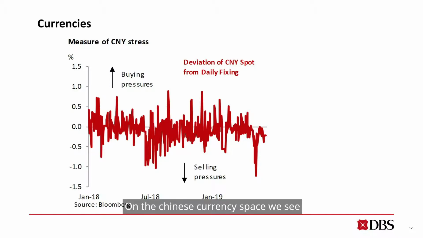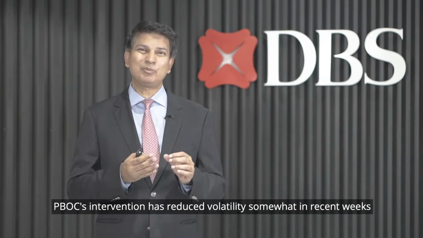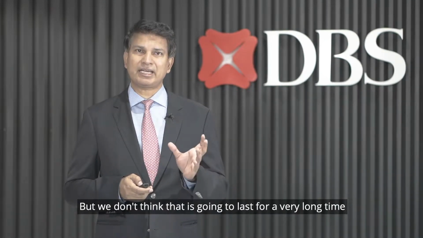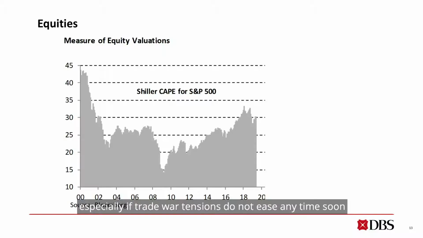On the Chinese currency space, we see that Chinese RMB volatility picked up sharply when trade wars escalated. PBOC's intervention has reduced volatility somewhat in recent weeks, but we don't think that that is going to last for a very long time, especially if trade war tensions do not ease anytime soon.